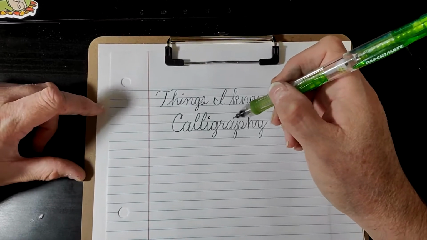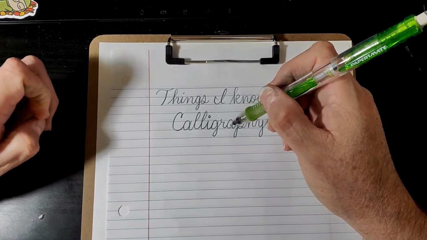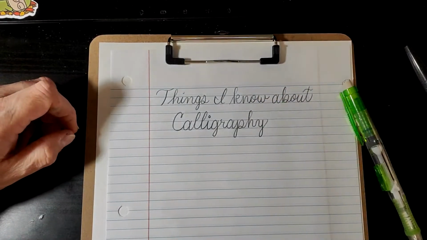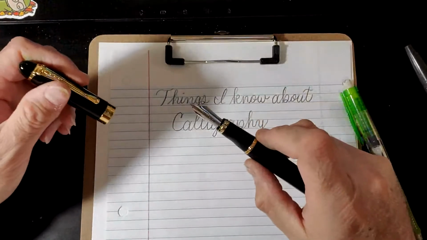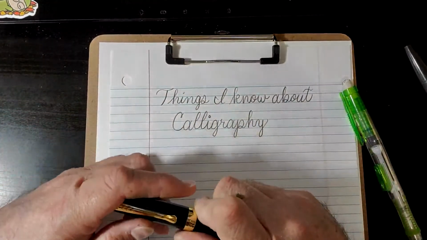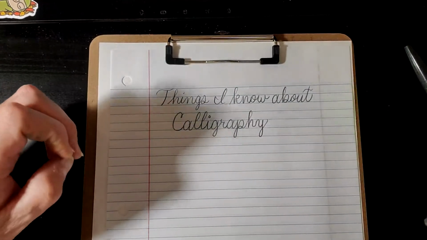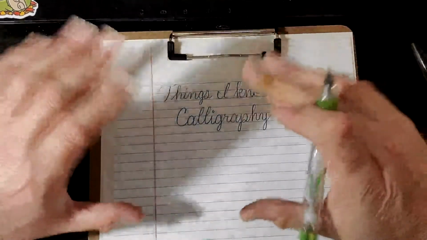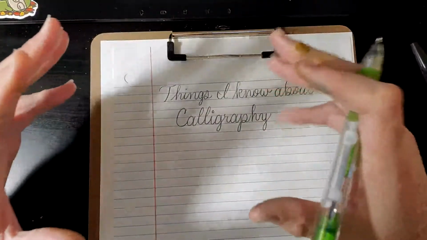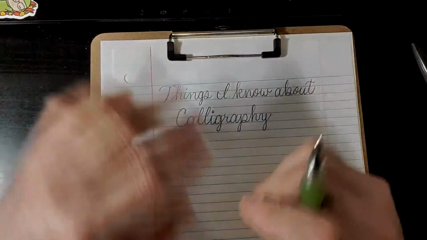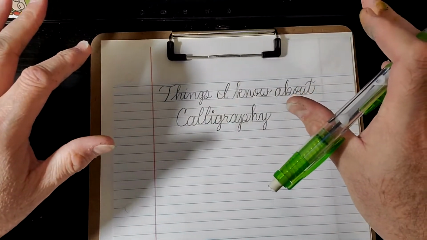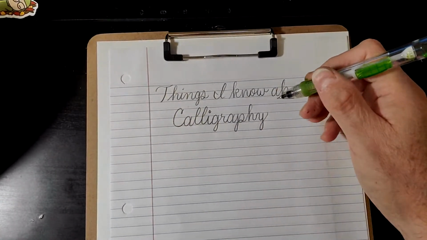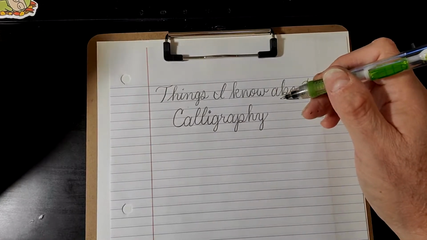Now, the thing about calligraphy is I wish that I had known about this when I was getting into it, because I started out with a Noodler's Flex Nib pen, and I was almost instantaneously upset with it because I didn't know what I was doing. So some advice that I would give to people who are interested in calligraphy is don't start with a flex nib. Don't. Just start with a pencil. You can still do calligraphy with a pencil.